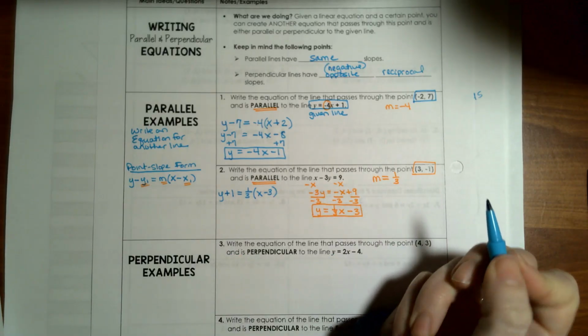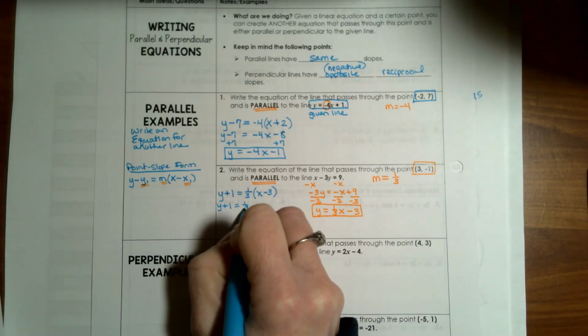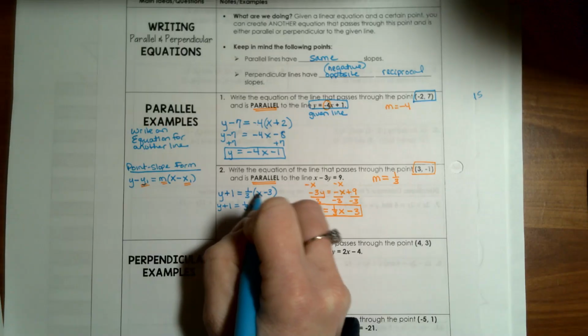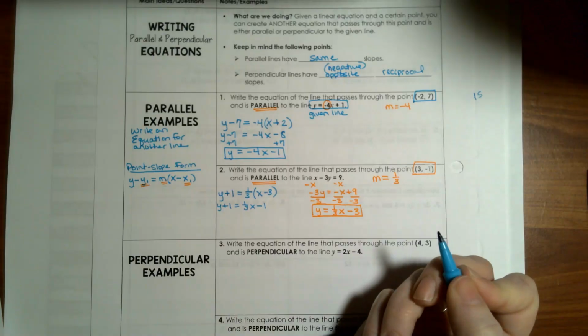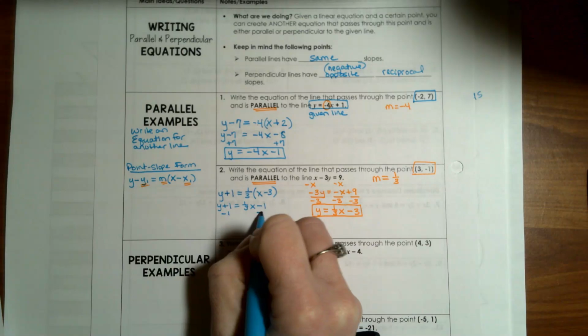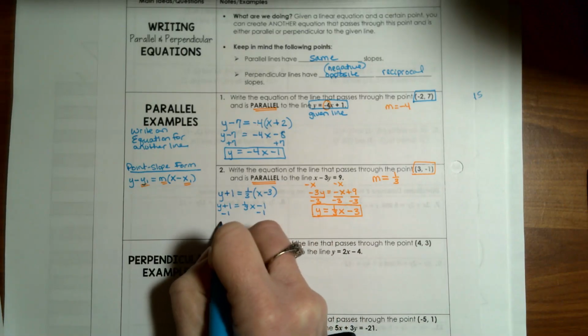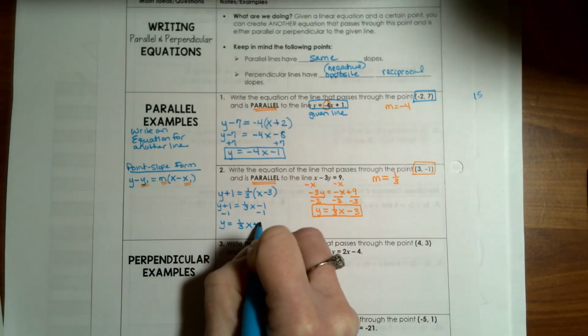Okay, we distribute. So we get 1/3 x, and then 1/3 times -3 is -1. Then to get y all by itself, we're going to subtract 1 from each side. So we end up with y equals 1/3 x plus 2.